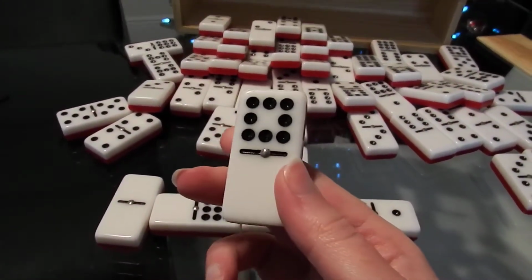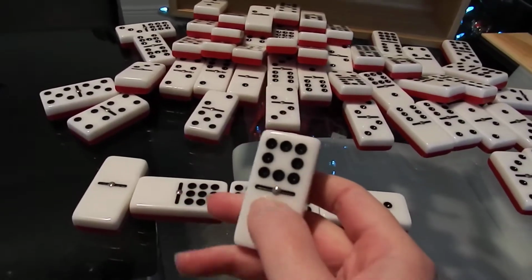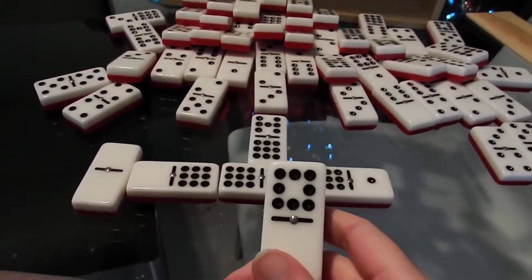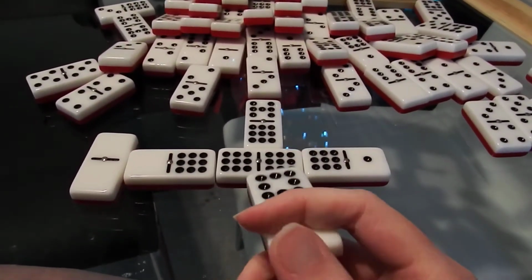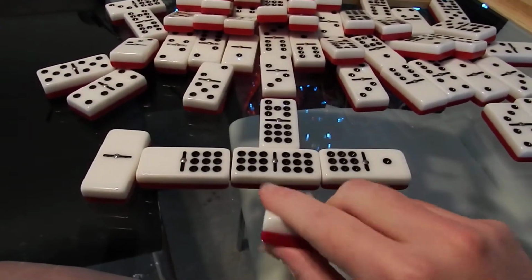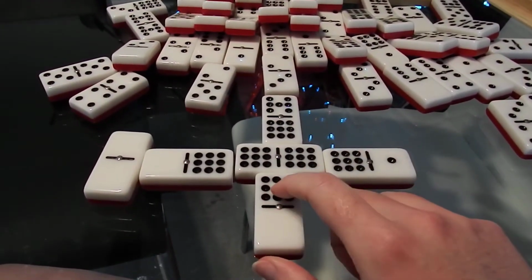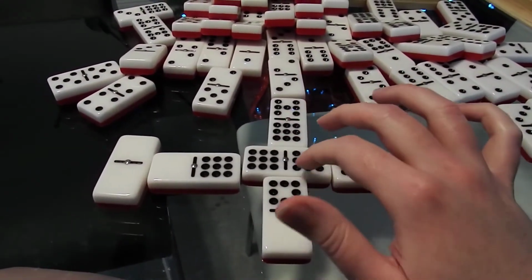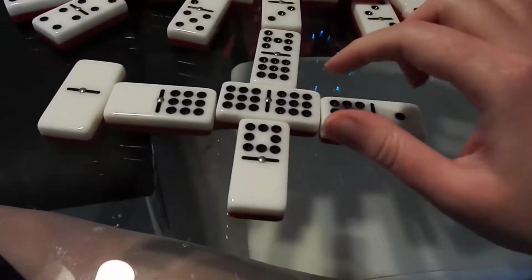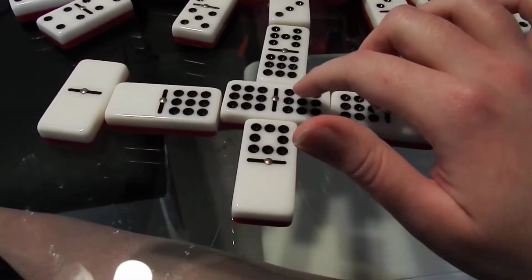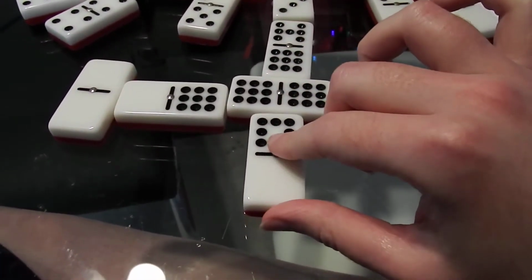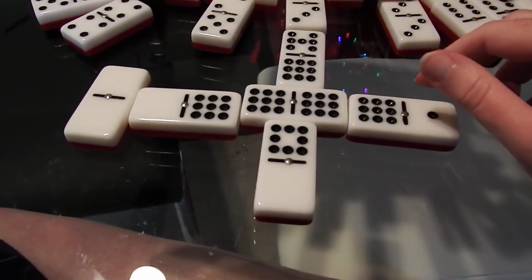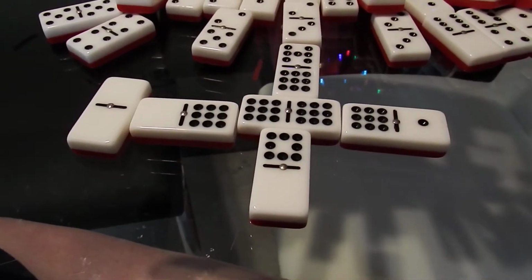Cheating is very common in the game of domino because it's really not played for money, it's just for fun. So a common way to cheat in domino is that you put a piece that kind of looks like the main ones that are being played. So if you don't have a 9, you can just throw a number 8 and then just hope that nobody notices.